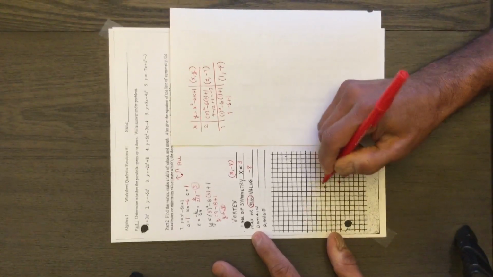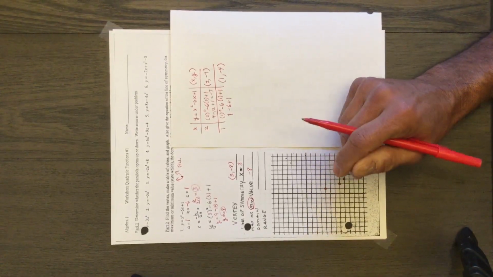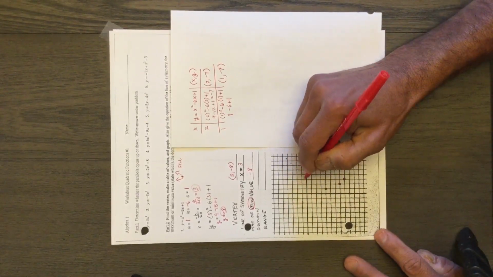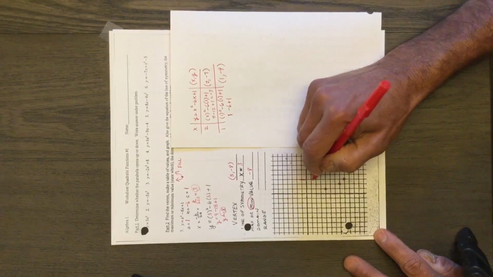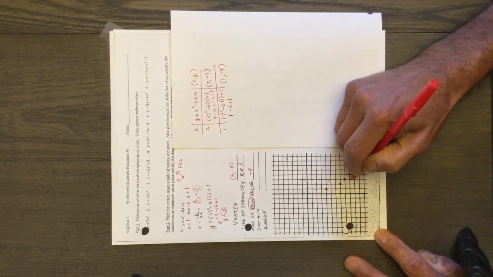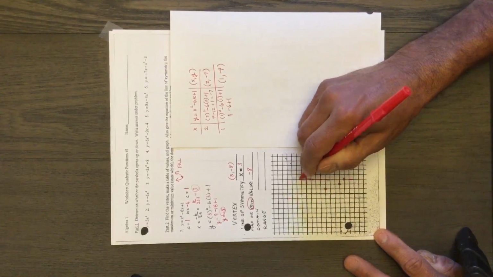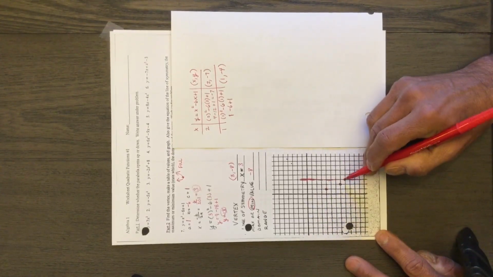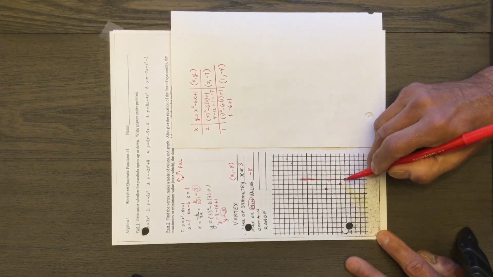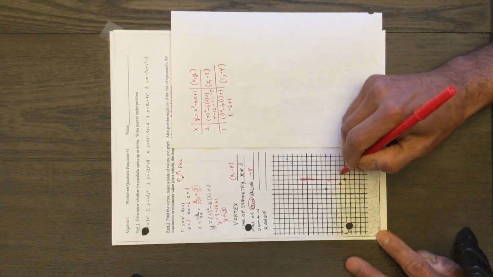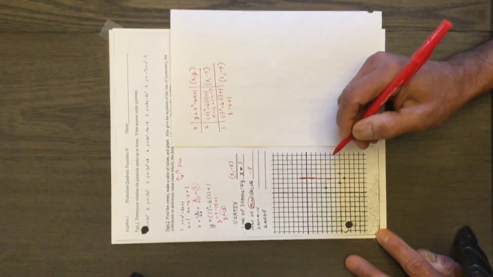Now, my axis of symmetry, or line of symmetry, is right along this line right here. It's hard to see, I know, but what we're going to do is copy. Since this is my vertex, this point right here is 1 to the left, so if I go 1 to the right, I put a point there.